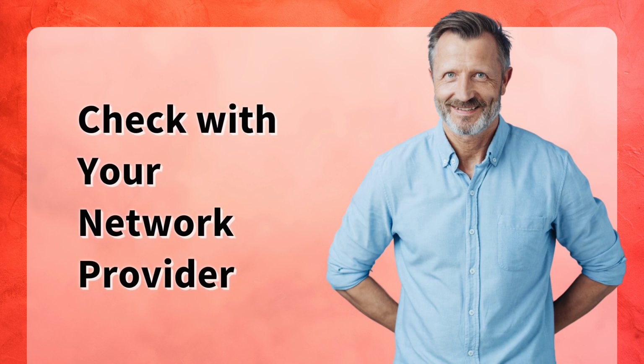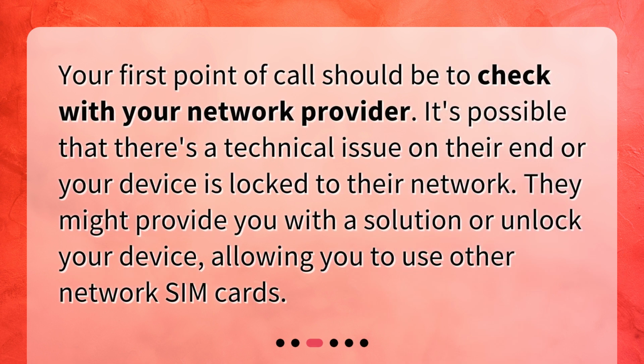Check with your network provider. Your first point of call should be to check with your network provider. It's possible that there's a technical issue on their end or your device is locked to their network. They might provide you with a solution or unlock your device, allowing you to use other network SIM cards.